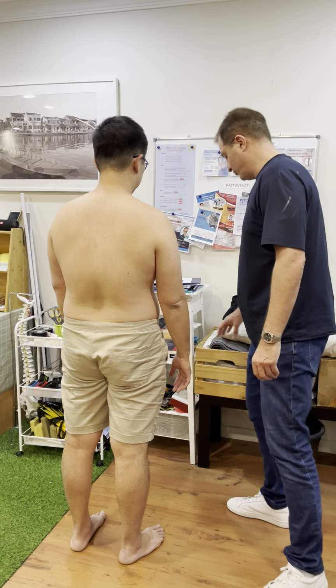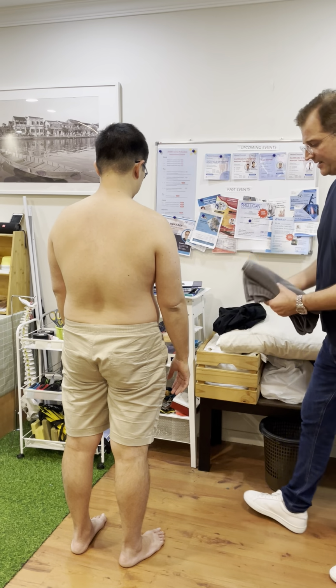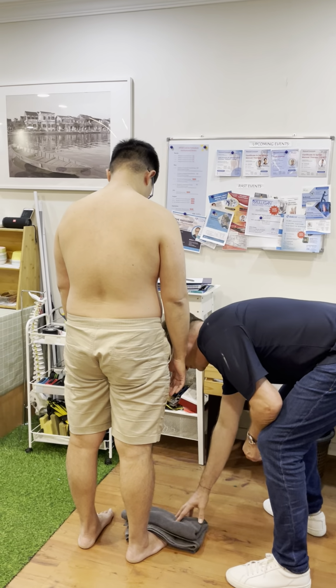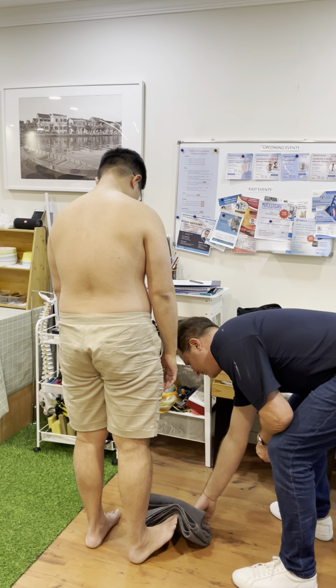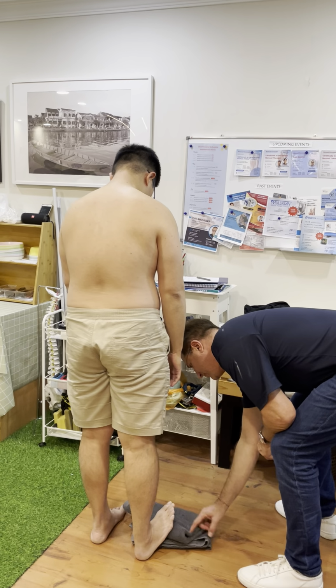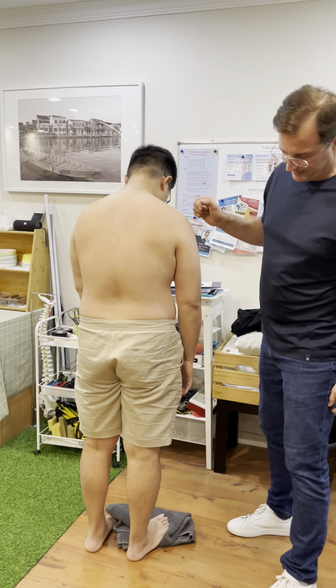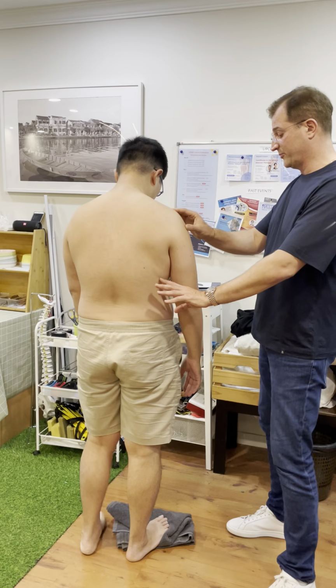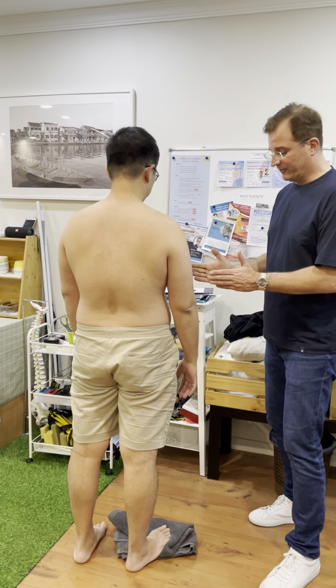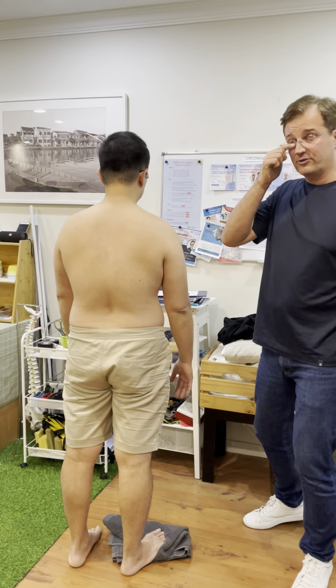Then what I do, you keep your feet in line. So you can put the towel, so you lift your heel up. Make sure you have both legs in the same line. So good, all feet on the top. No, sorry, just one. I mean the feet are next to each other.